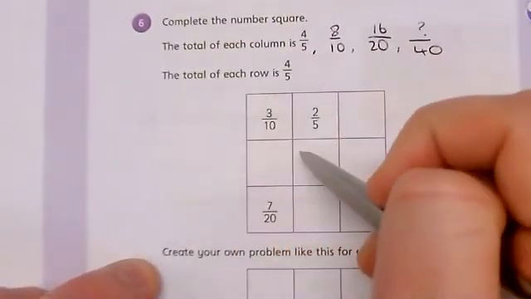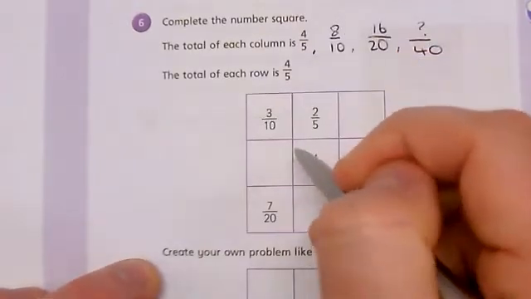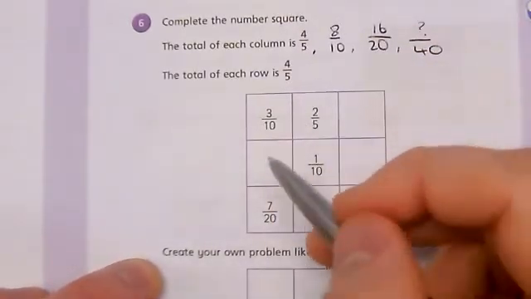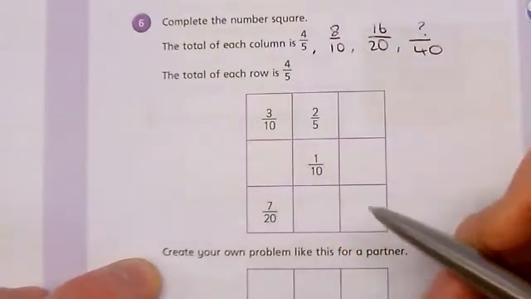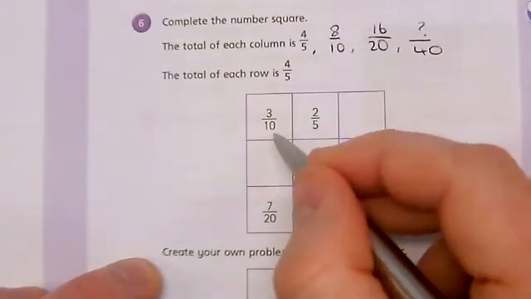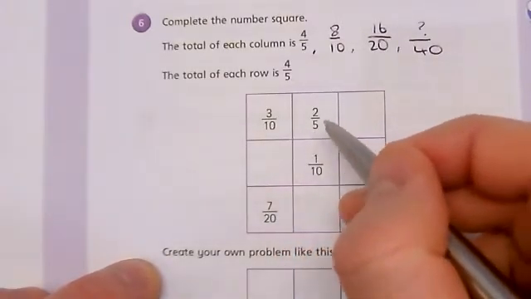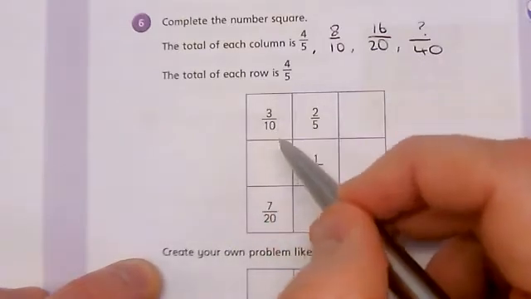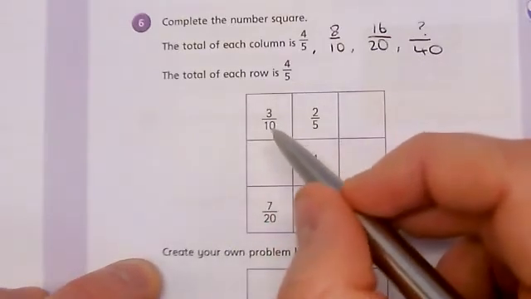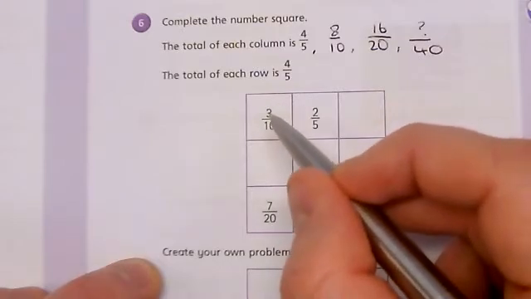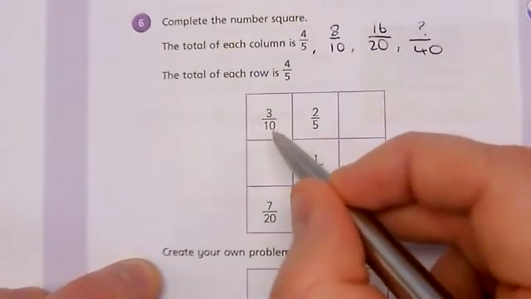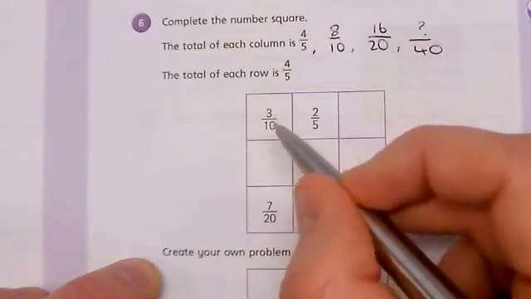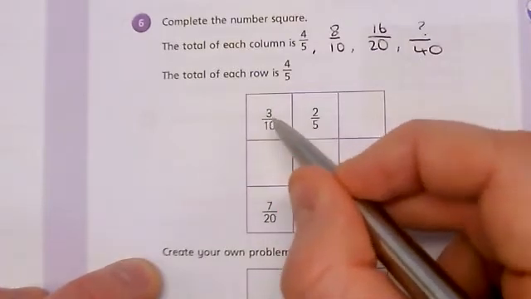Right, let's look back at the question. The total of each row is 4/5. The difficulty here is that these fractions are different. They're apples and oranges, bananas and pears, cats and dogs. But remember, we don't like cats. We need to make them both the same denominator. We need to give them the same denominator. There's 2 ways we can do this. Oh no, I can't do it that way because I can't half 3. I can half 10 and get 5, but I can't half 3 to get a whole number. So I can't have 1.5, which is what half of 3 is.